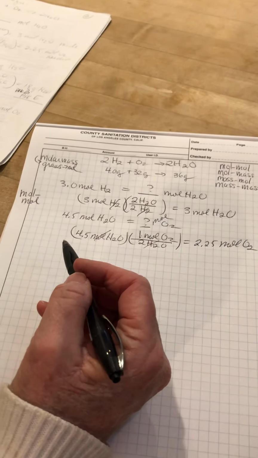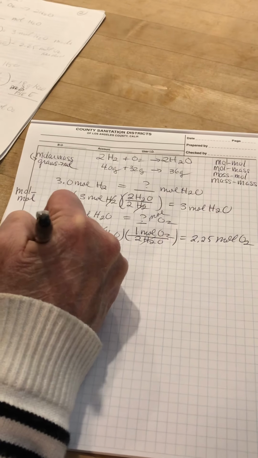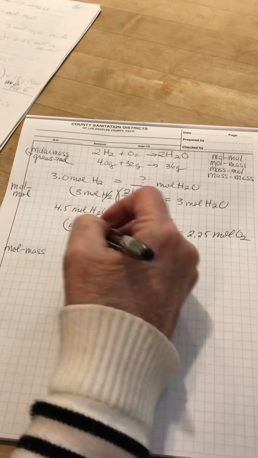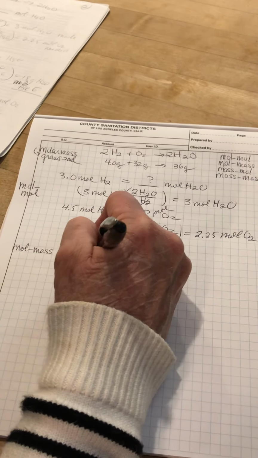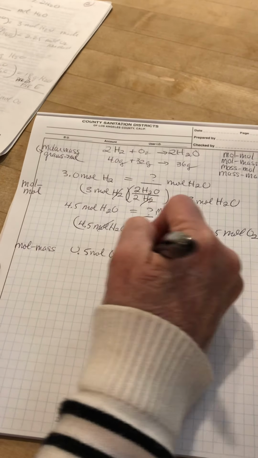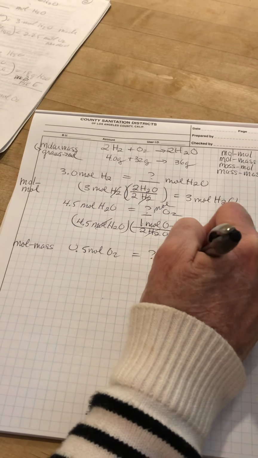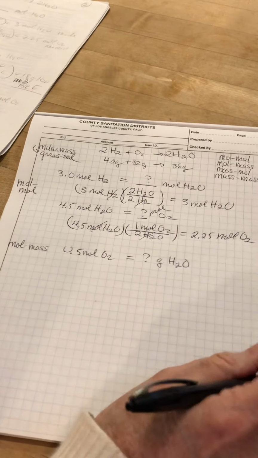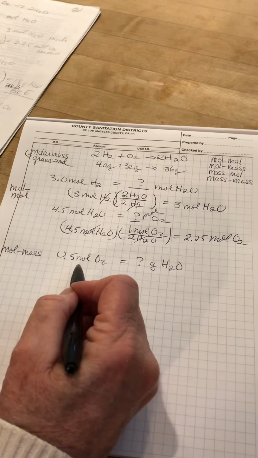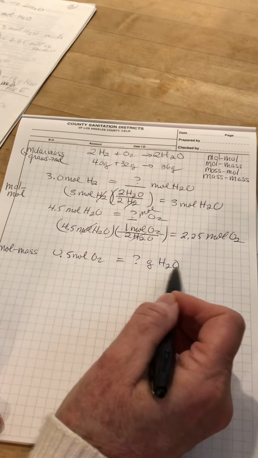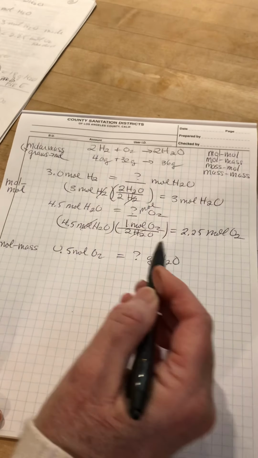Let's try one that is mole to mass. Here I have 0.5 moles of oxygen, and I want to know how many grams of water I can make. To do that, I'm going to convert the moles of oxygen to moles of water, and then I'm going to use the molar mass of water to convert it to grams of water.